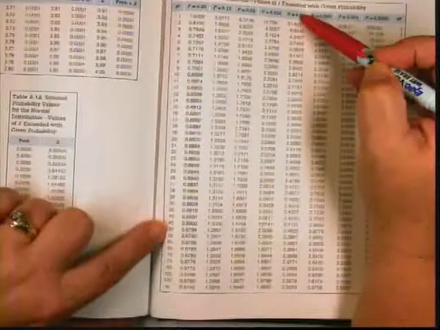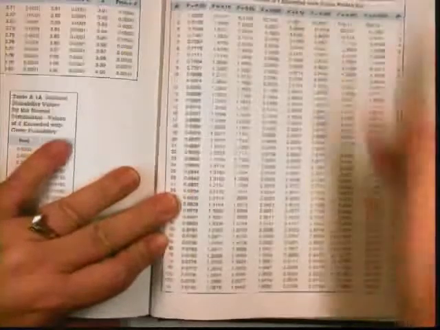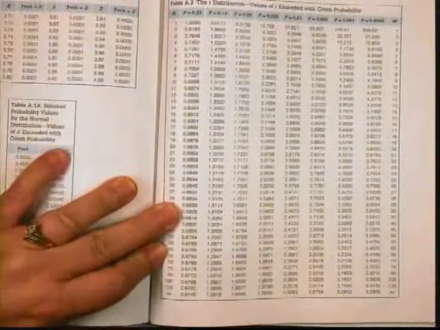All right, so go to the 0.01 column when we have 50, 55, 60.